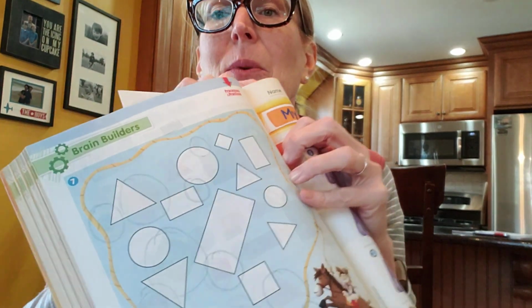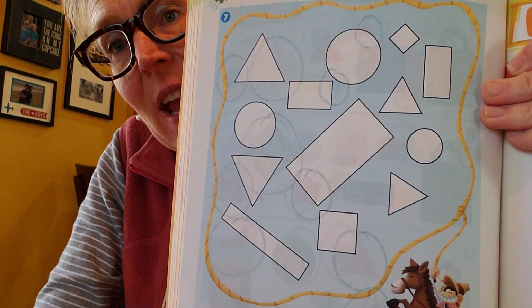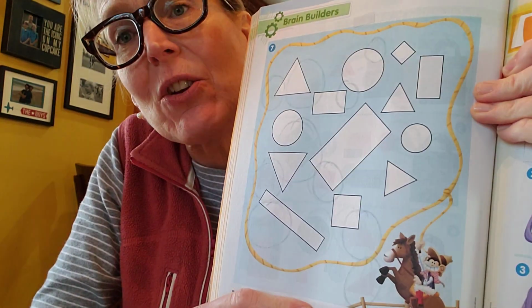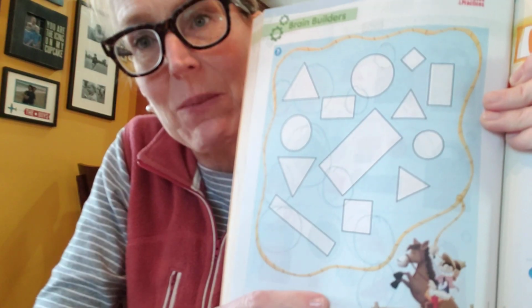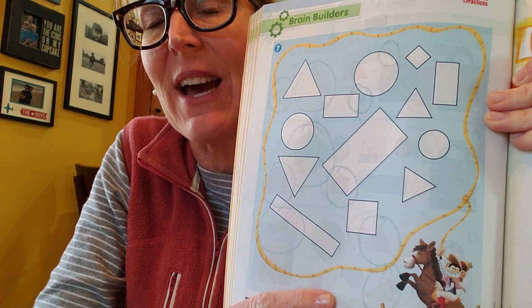Okay. And we're looking at this page. Now what I'm going to tell you is I'm going to give you the directions. I'm going to do the first couple with you, and then I'm going to have you pause it and do it on your own, and then we can check it together, okay? We're going to color our shapes by certain colors.